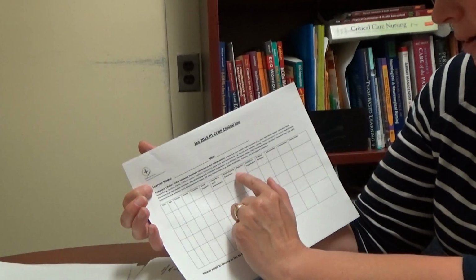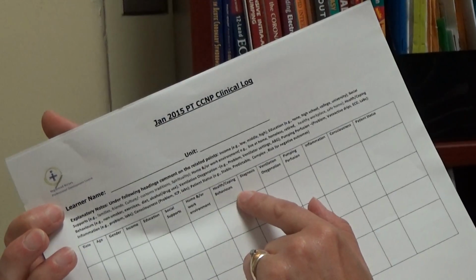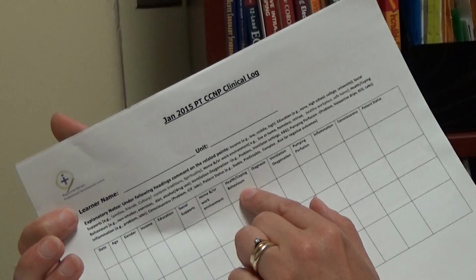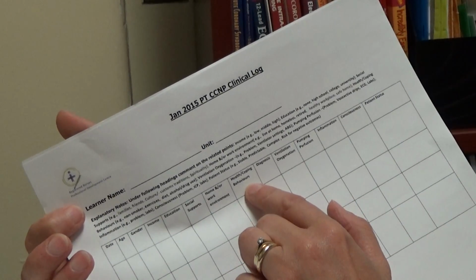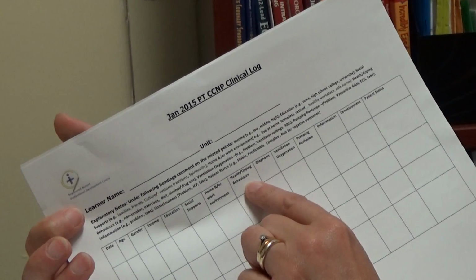And I know this is super small, but it talks about date and then the age, gender, income, education, social supports, home and/or work environment, and health and coping behaviors of the patient. And we talk about that because we really want to make sure that our nurses are looking at the social determinants of health of our patients, which very much affects how patients are admitted into the ICU.